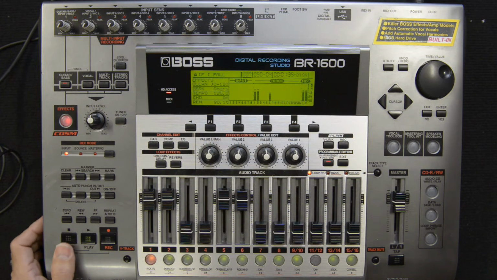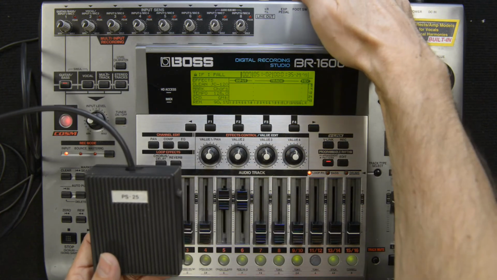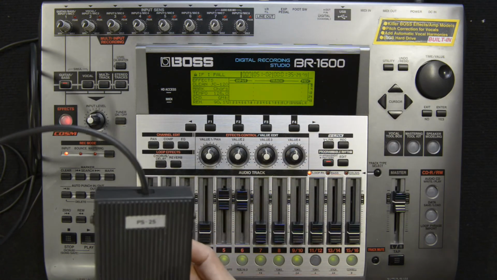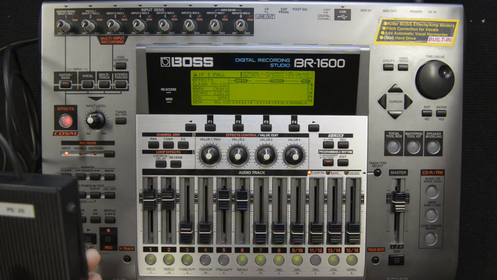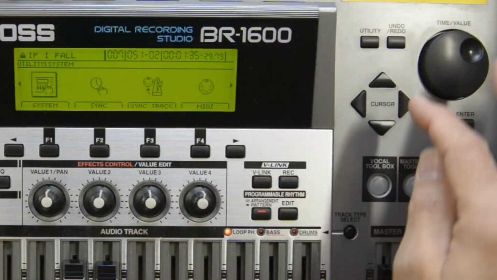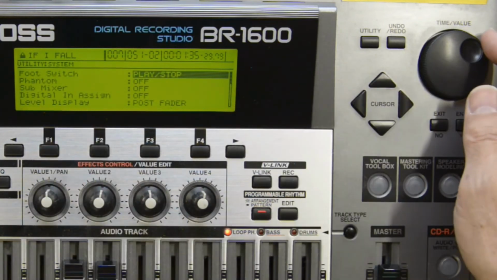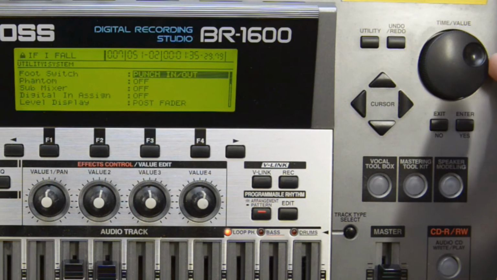Now this can also be controlled by a foot switch. If you have just a standard foot switch, you can plug it into the back of the unit, and that will allow you to play and stop via the foot switch. You set this from the utility button, system, and foot switch, and you either have the choice of play, stop, or punch in and punch out.